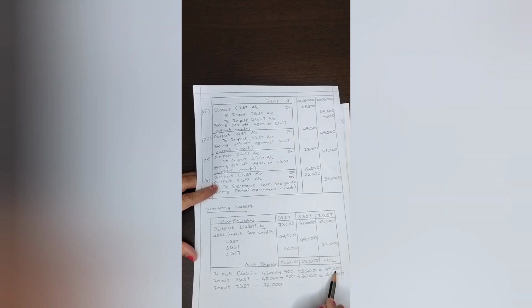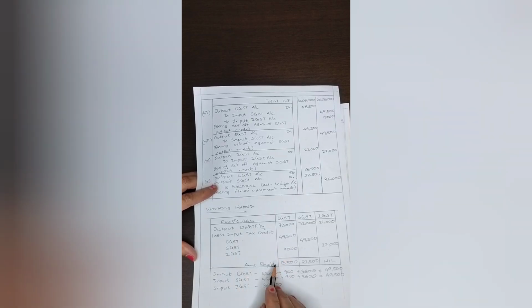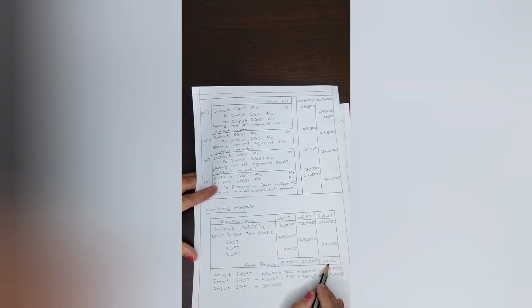This much tax credit he can take, 49,500 from SGST. 27,000 IGST he has taken credit, remaining 9,000 he will take from CGST. Now how much is he liable to pay? 13,500 CGST, 22,500 SGST and nil in IGST.